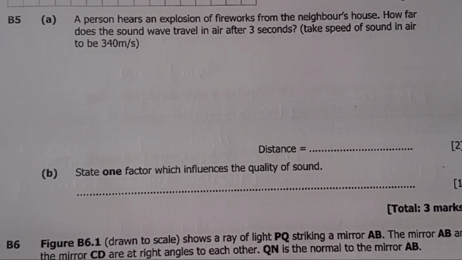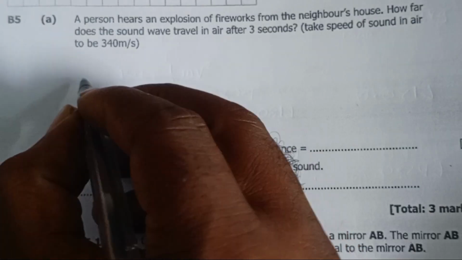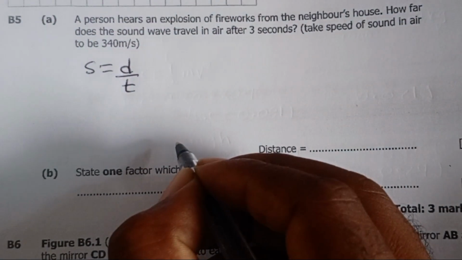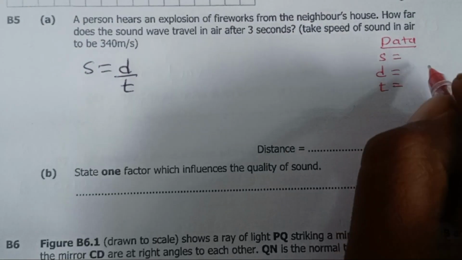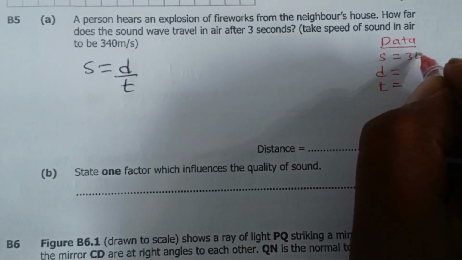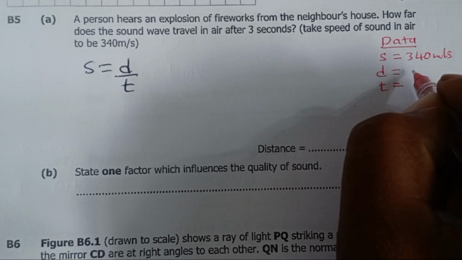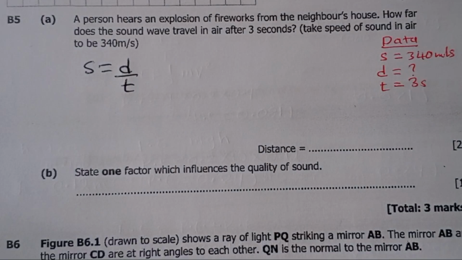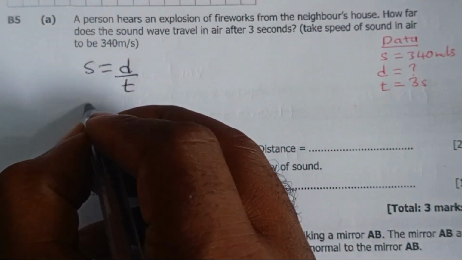Question 5. A person hears an explosion of fireworks from the neighbor's house. How far does the sound wave travel in air after 3 seconds? Take the speed of sound in air to be 340 meters per second. Speed is equal to distance divided by time taken. Data: speed is 340, distance is what we are looking for, time taken is 3 seconds.